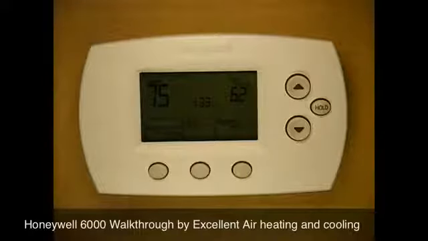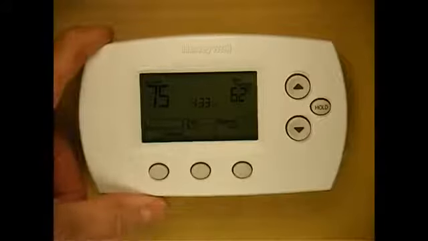Take the carriage out for the batteries. Replace them, put them back in, and the display will come back on. You won't lose any of your time or any of your settings. And that's all for the Honeywell 6000 thermostat.